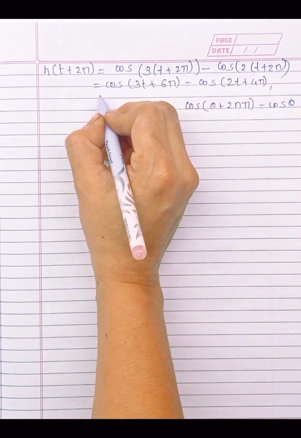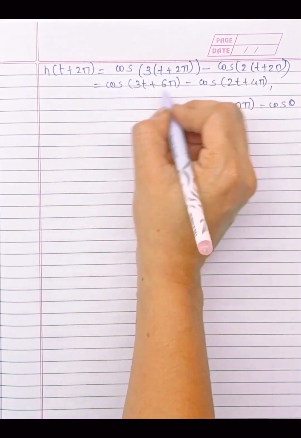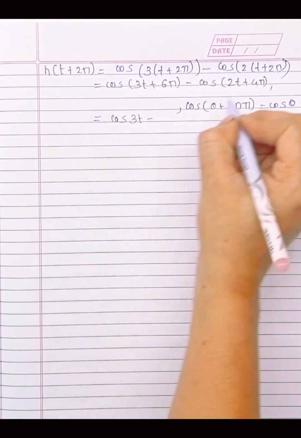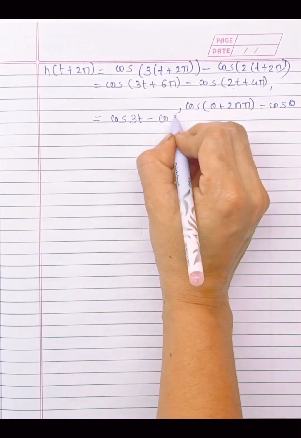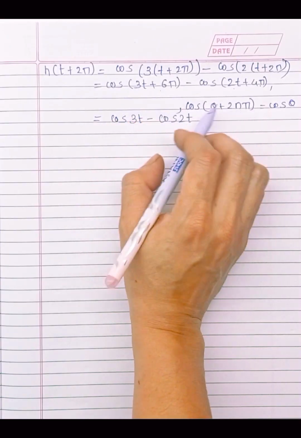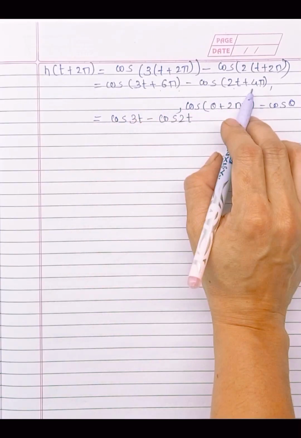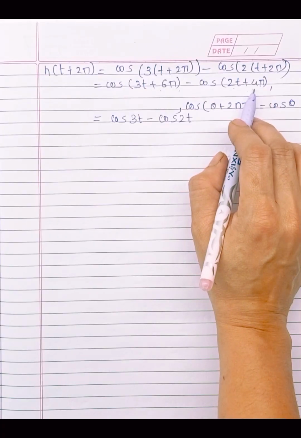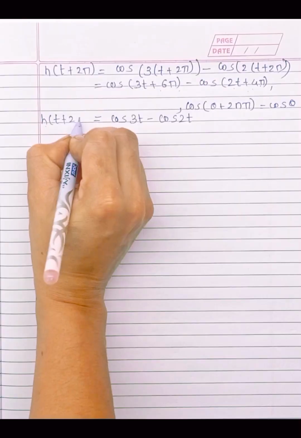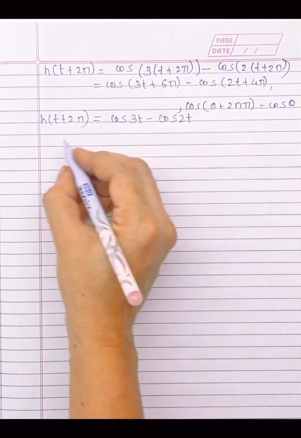Hence we can easily say that the value of cos of 3t plus 6 pi is nothing but cos 3t. Similarly, cos of 2t plus 4 pi is cos 2t, because you can rewrite 6 pi as 2n pi, that is 2 into 3 into pi. Similarly, here 4 pi is 2 into 2 into pi. So the value of h of t plus 2 pi is nothing but cos 3t minus cos 2t.